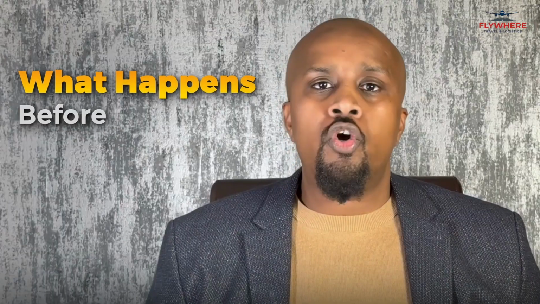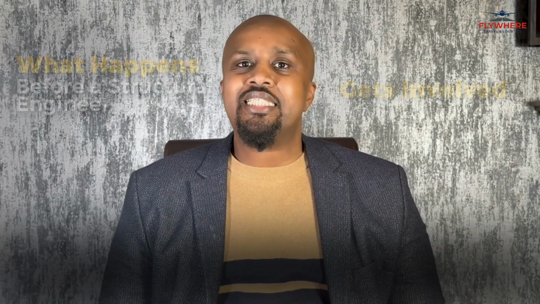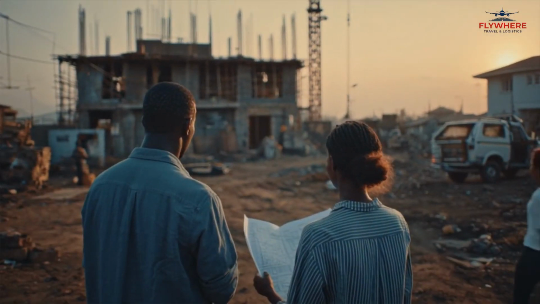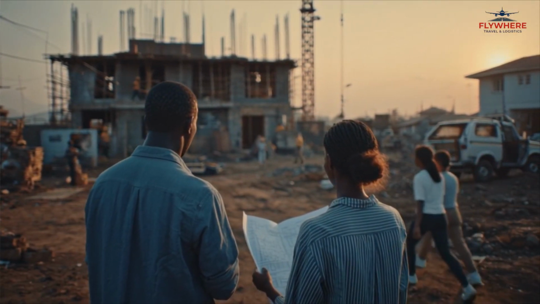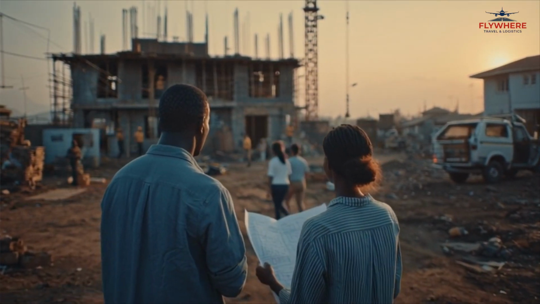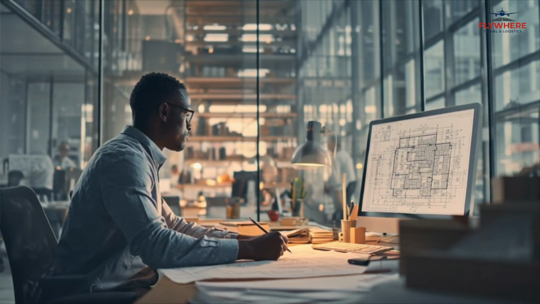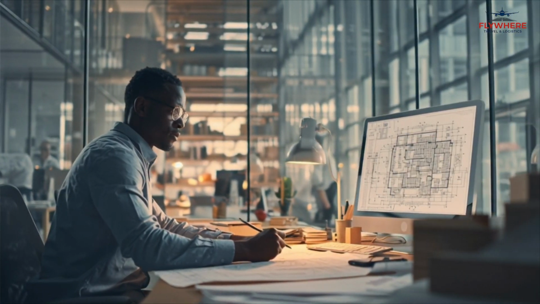What happens before a structural engineer gets involved? Before a structural engineer starts work, 3 key things have already happened. First, the client has decided to build something. This could be a government project, a developer's investment, or a private home. Second, an architect has prepared drawings that show the layout, form and appearance of the building.